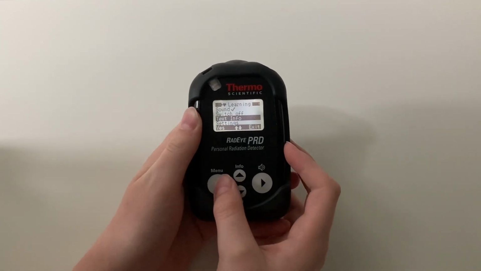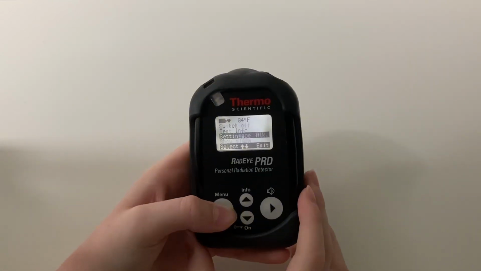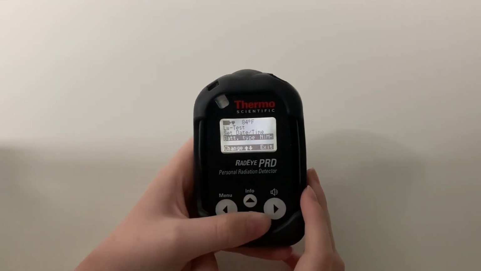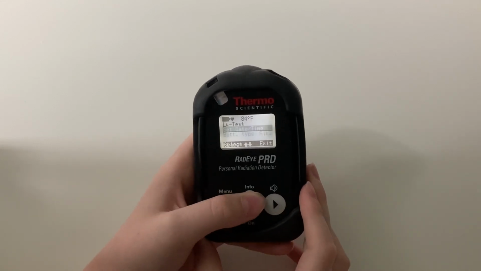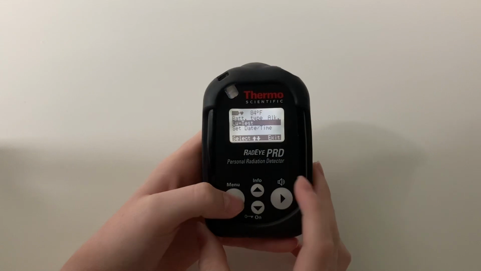Text info allows you to store text in the RadEye. This can be done with the RadEye.exe software. In the submenu Settings, you can do things like set the date and time, which can be used for data logging, as well as perform calibration tests using the lutetium test adapter. And for the correct low battery indication, you can select the type of battery being used, either rechargeable or non-rechargeable.